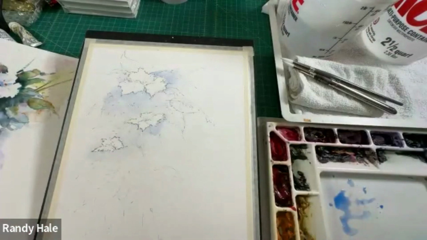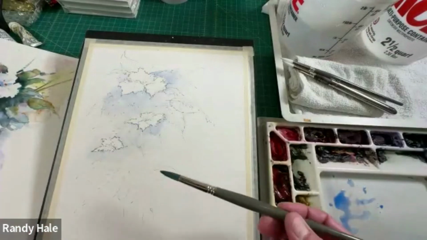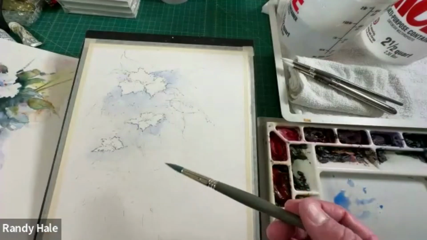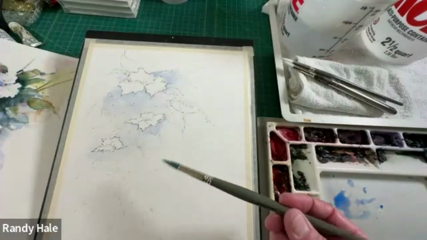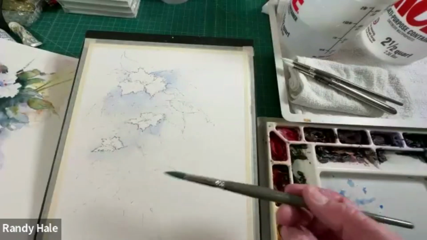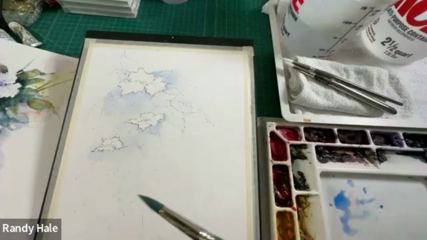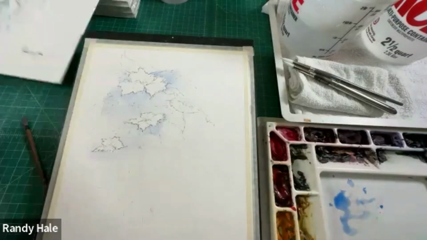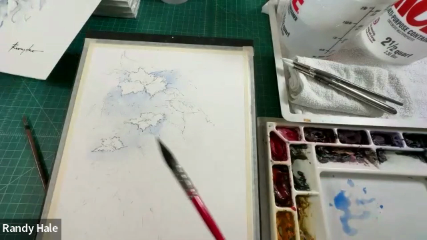And the synthetic part of it, they've come so far with the synthetic bristles. They hold a beautiful point. They blend your edges, they soften your edges, they do everything but hold a lot of water. For a brush that you want to hold a lot of water, I would use a mop brush like this.